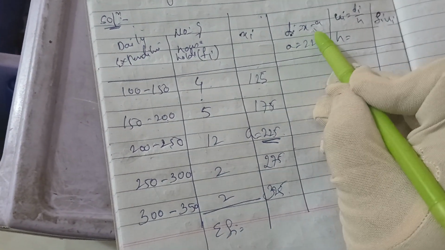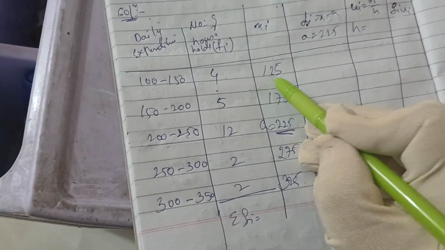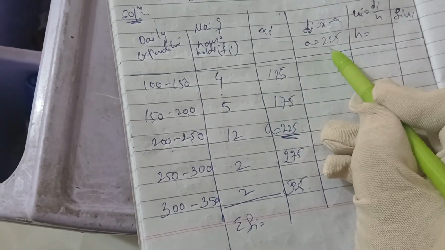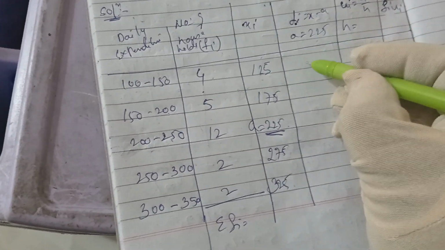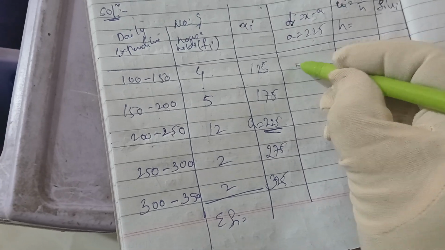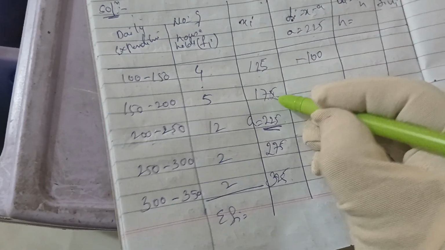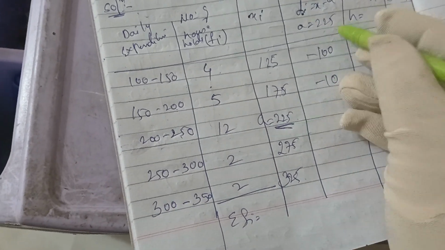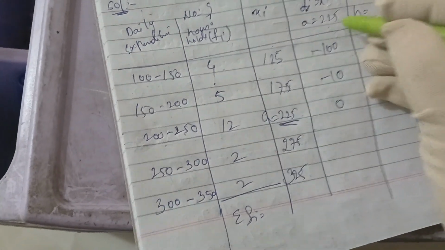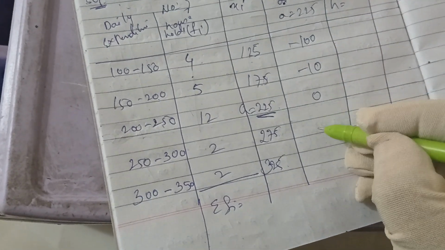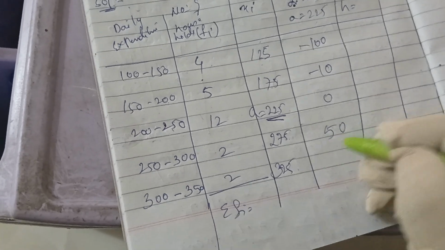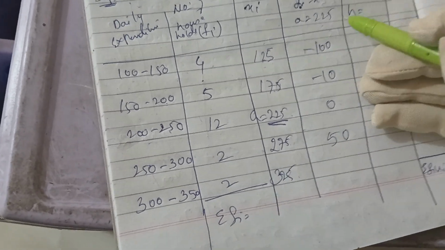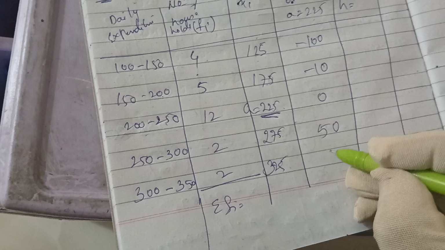So di is xi minus A. Here xi is 125 minus 225, how much will it be? Minus 100. Similarly 175 minus 225 will be minus 50. 225 minus 225 will be 0. 275 minus 225 will be 50. Similarly 325 minus 225 will be how much?